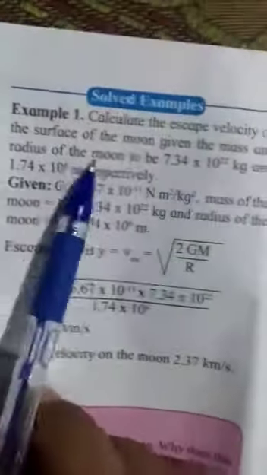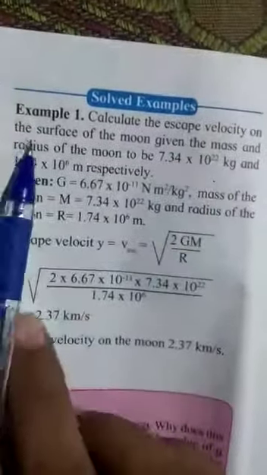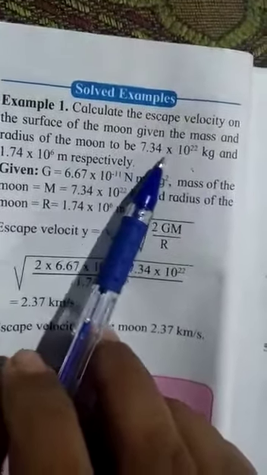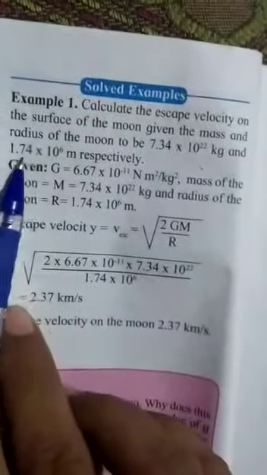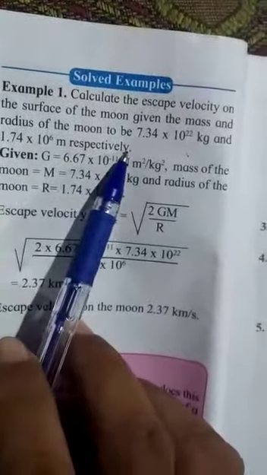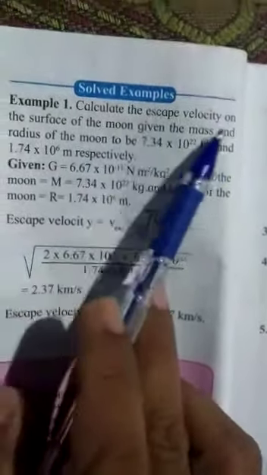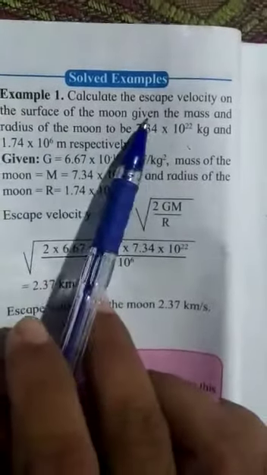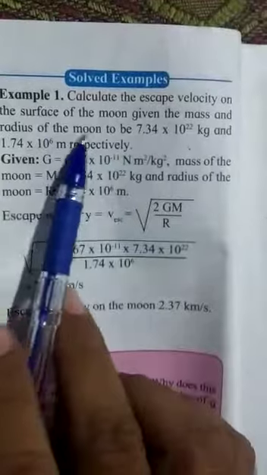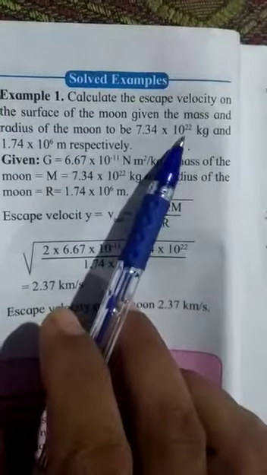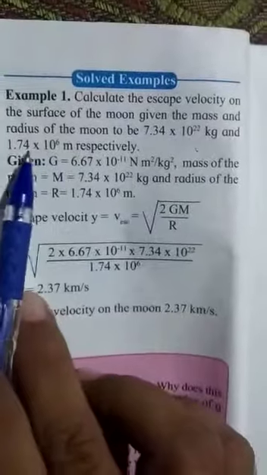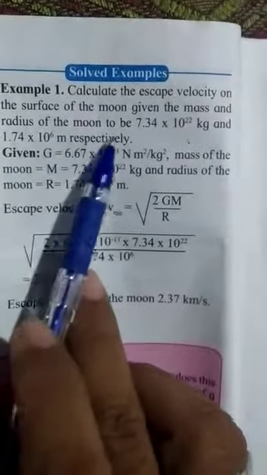Now, solve an example. Calculate the escape velocity on the surface of the moon, given the mass and radius of the moon to be 7.34 into 10 raised to 22 kg and 1.74 into 10 raised to 6 meters respectively. Students, listen here. We have to calculate the escape velocity on the surface of the moon.